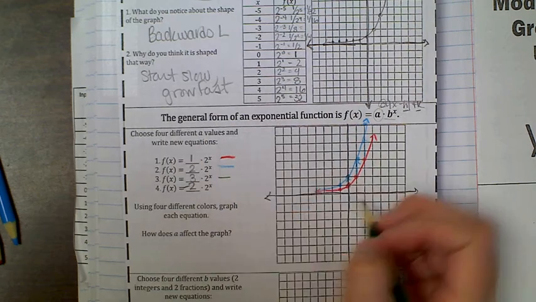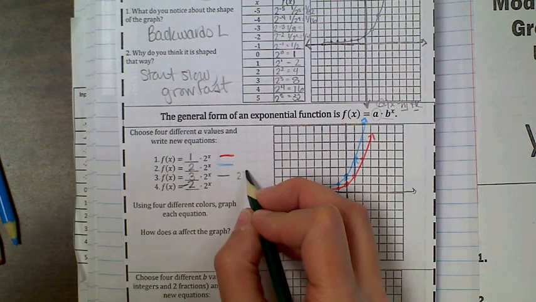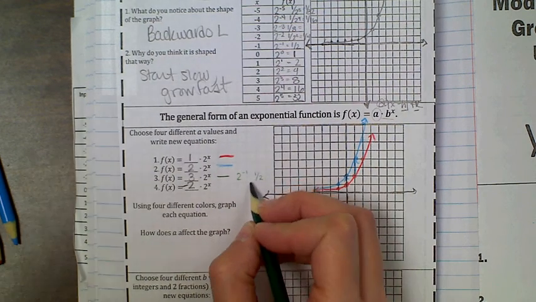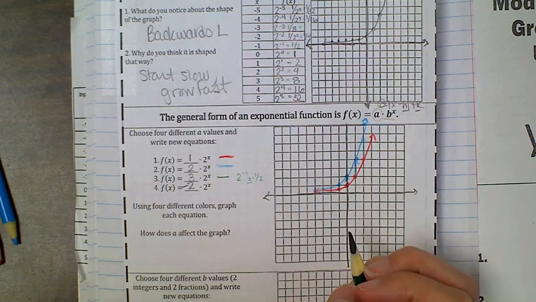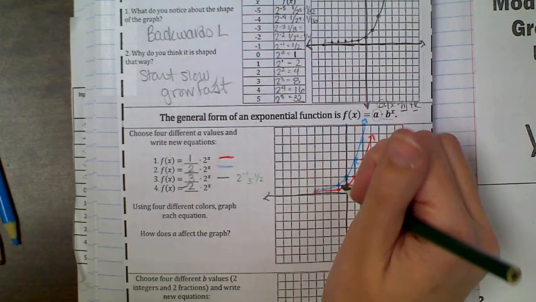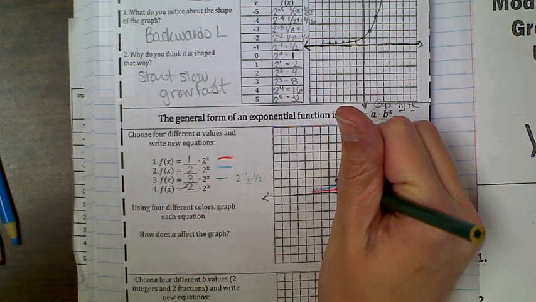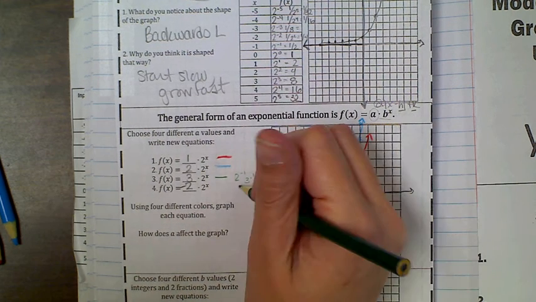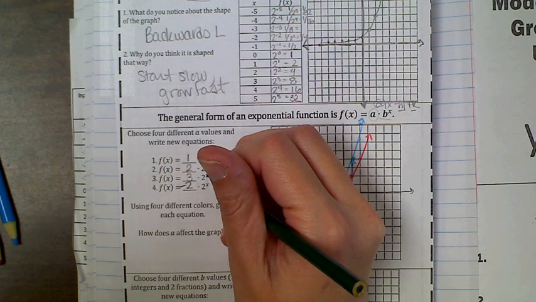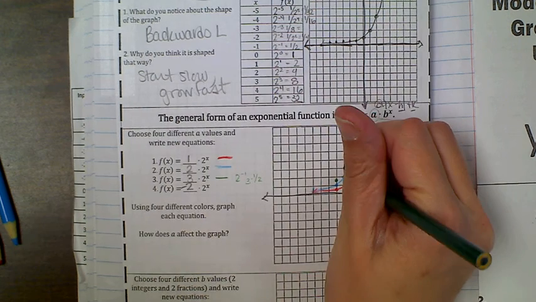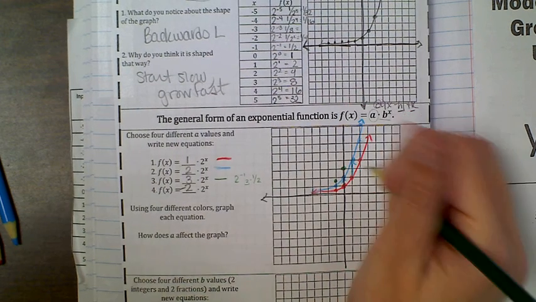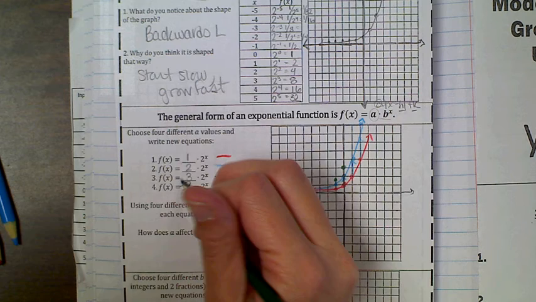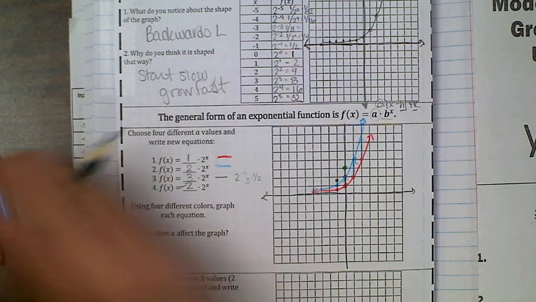So when I do 2 to the negative first, that's going to be half times 3, which is 3 over 2, which is 1.5. It's right here. When I plug in 0, 2 to the 0 will be 1 times 3 is 3. So right there. Look at that. That guy just moved up to 3. It's almost like we planned it.